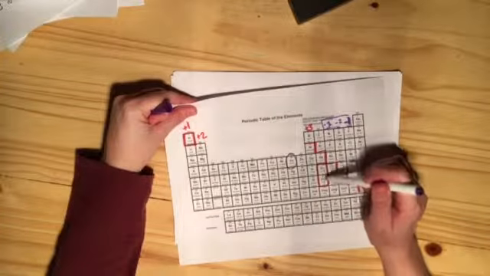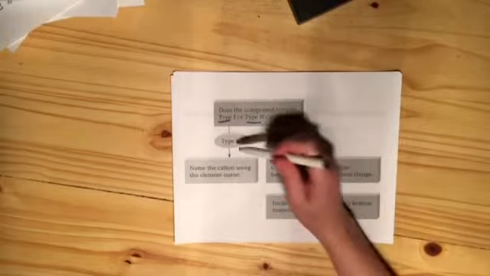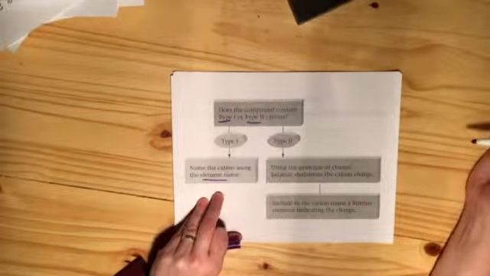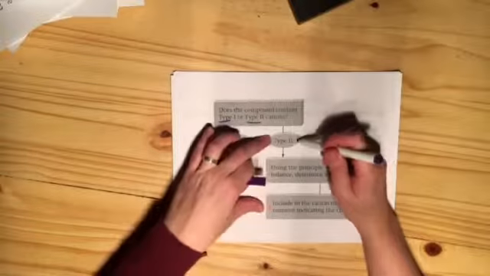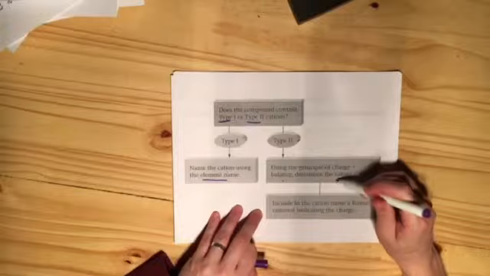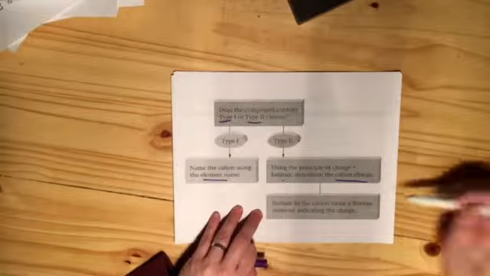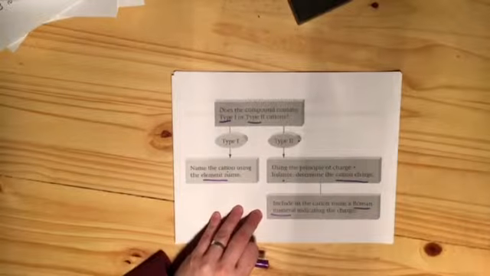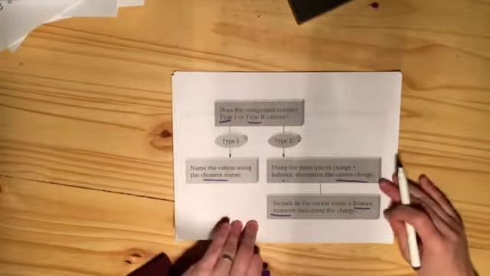Type 2 would be anything in the transition metals, tin or lead. If it's type 1, just name the cation using the element name. No Roman numerals needed. If it's type 2, using the principle of charge balance, determine the cation charge. And then include the cation name and a Roman numeral indicating the charge after that.